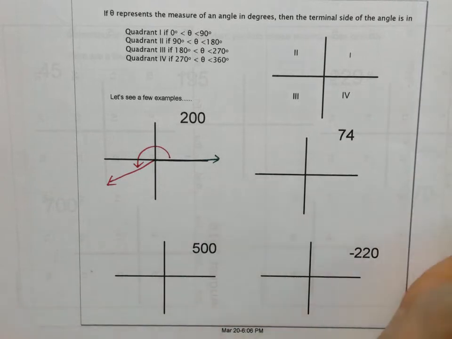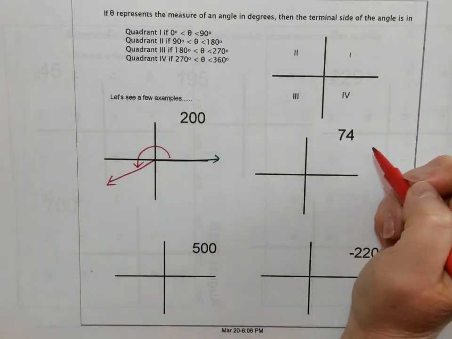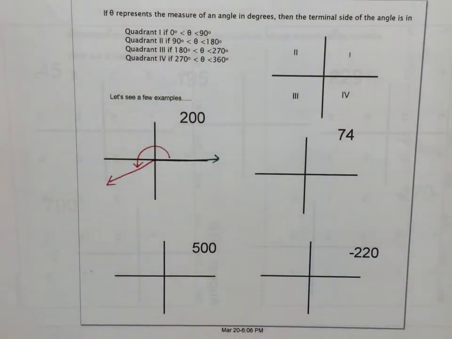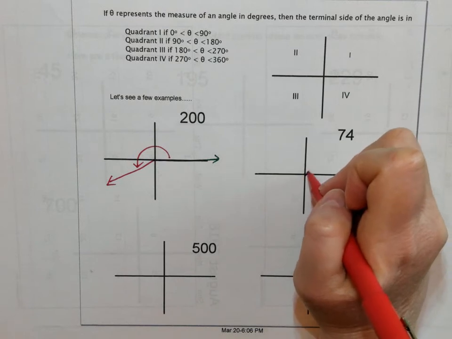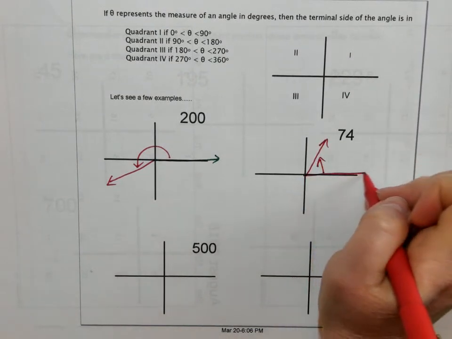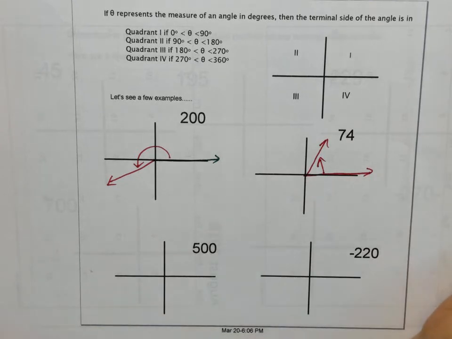How about 74 degrees? Again, it's a positive number, and it's in quadrant 1, and I know it's in quadrant 1 because it's between 0 and 90. So 74 degrees, it's about right there. We'll call it that. And here's my initial and my terminal ray.